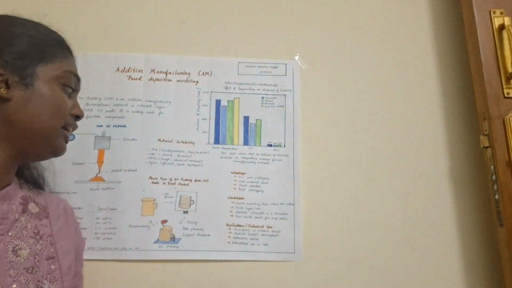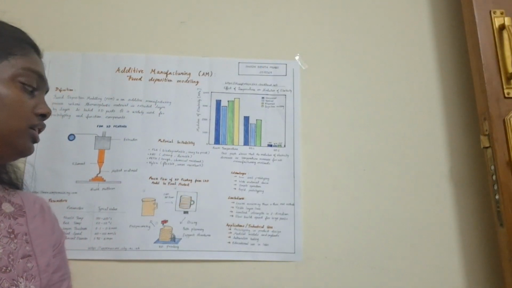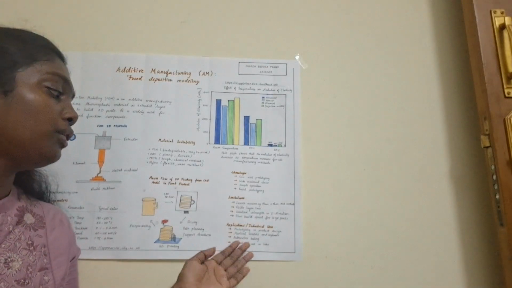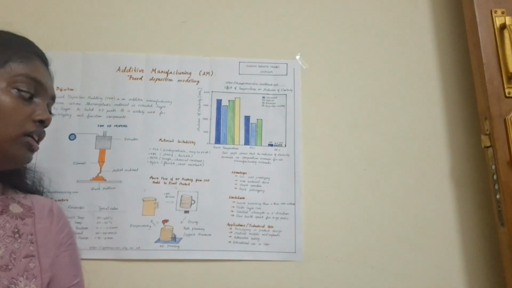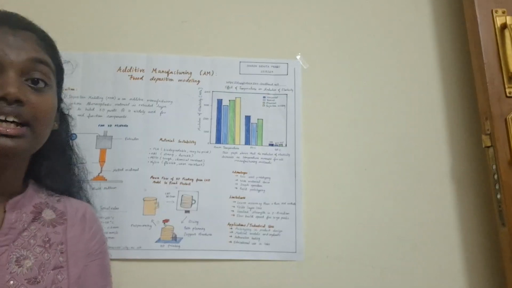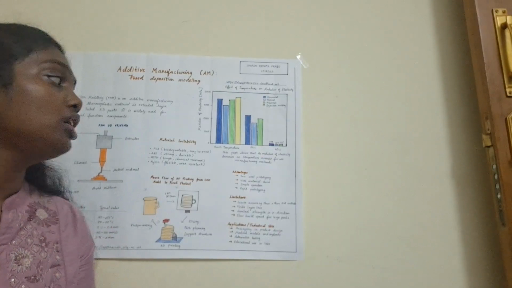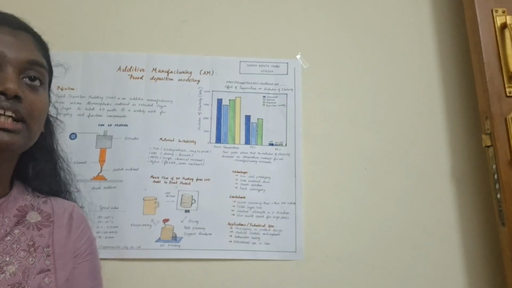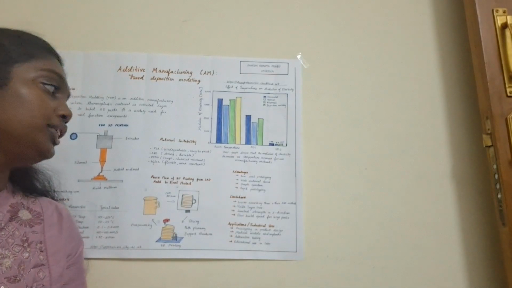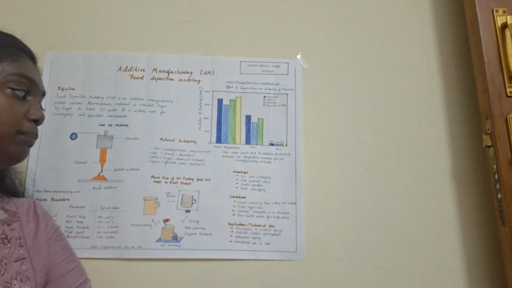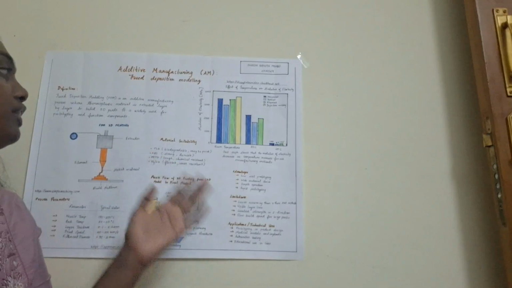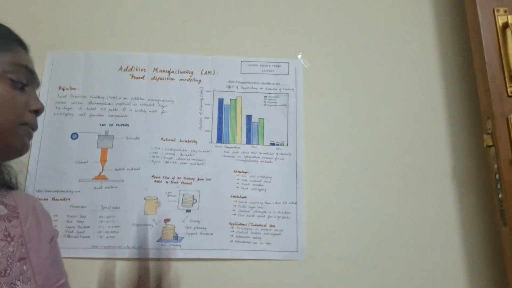I told this process with 3D CAD models, and all the tools are made this way and used in automotive tooling. Next, aerospace engineering also uses fused deposition modeling, that is 3D printing, in almost everything.